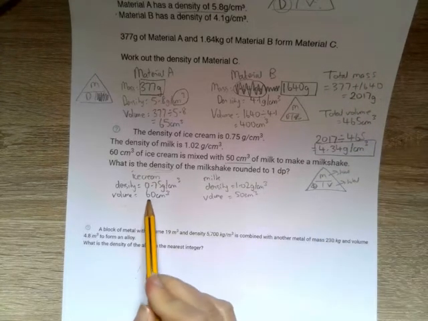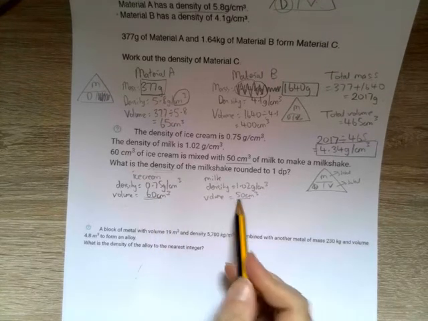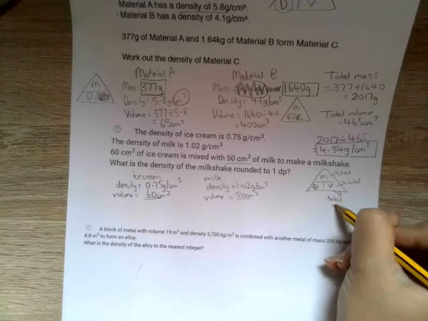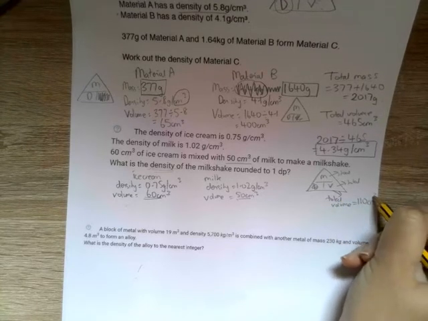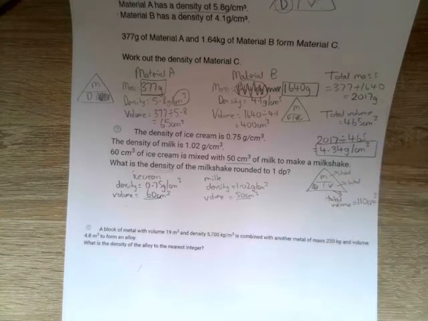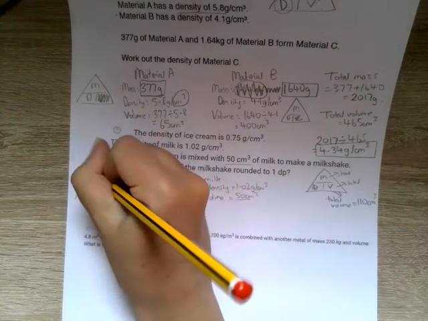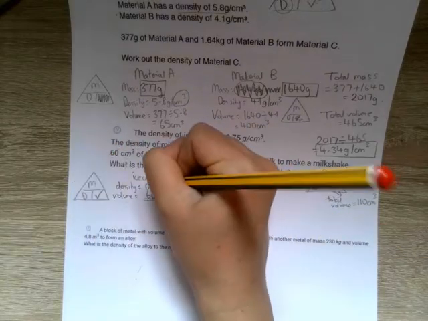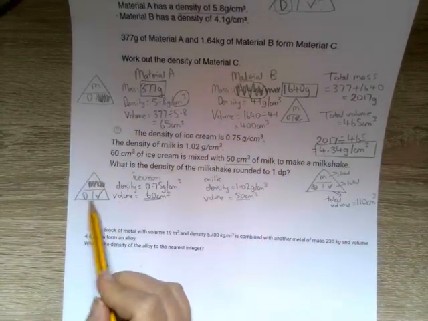So you can see this time I can work out straight away the total volume. So that's going to be the 60 plus the 50. So total volume equals 110 centimetres cubed. But I need to work out the total mass. So to do that, I'm going to have to work out the mass of the ice cream and the mass of the milk. So using our triangle, I want the mass of the ice cream, so I'm going to cover up the M. And I've got to do the density times the volume.